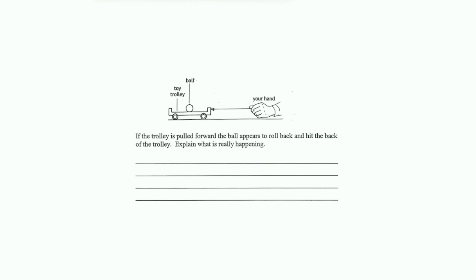So it's not that the ball rolls to the back of the trolley. The ball stays where it is, but the trolley is moving underneath the ball until eventually the back of the trolley catches up to the ball, or meets with the ball. And so, wait, back of trolley, ball, oh, the ball rolled to the back. Yeah, but actually it didn't, did it? The ball stayed where it was. The trolley moved under the ball. So there we go, Newton's first law of motion.